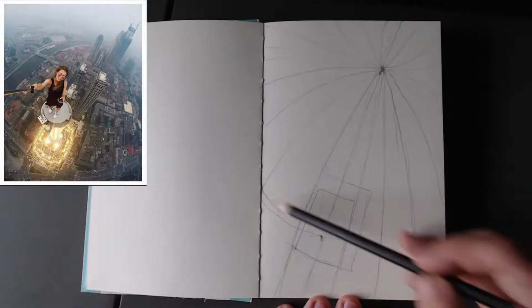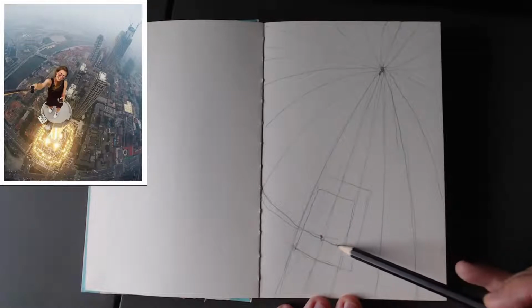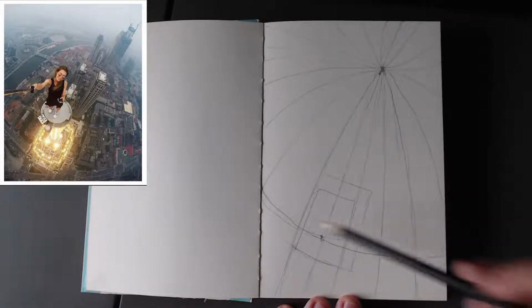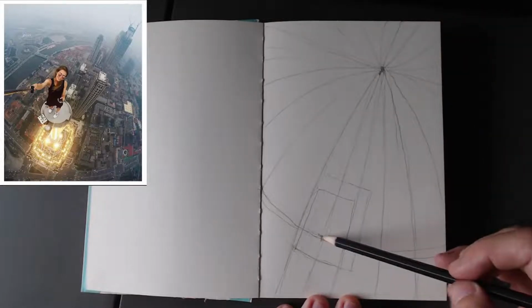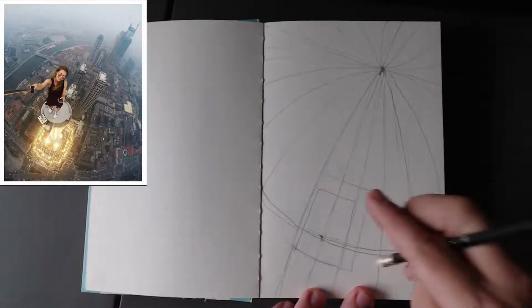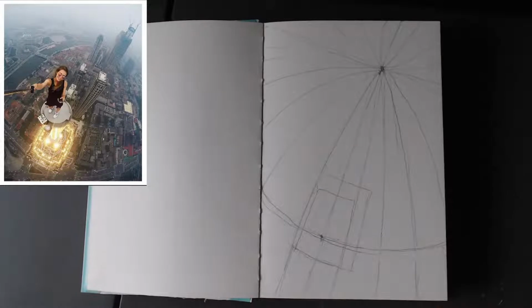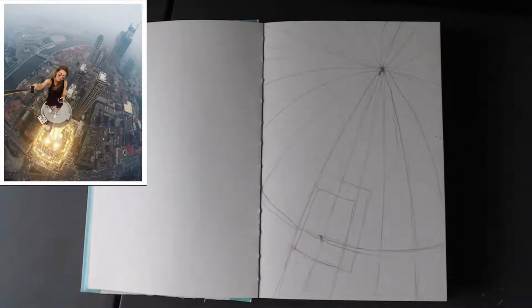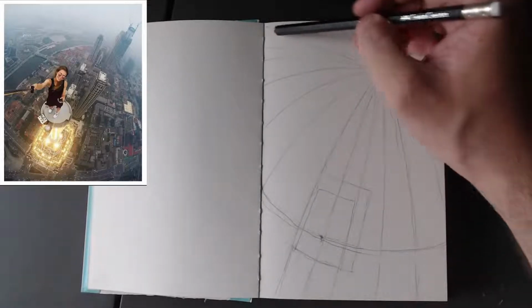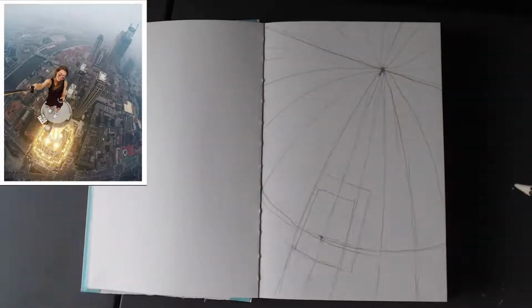Then we have this going through this vanishing point, it's the X curvature, which is going like here is pretty strong. And here it's just straight.